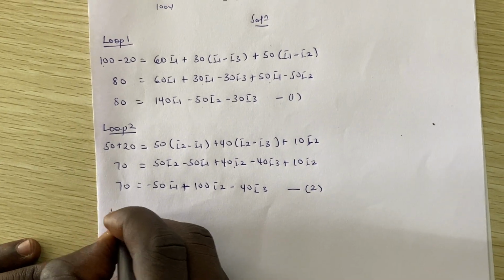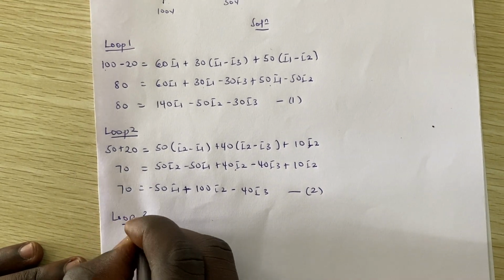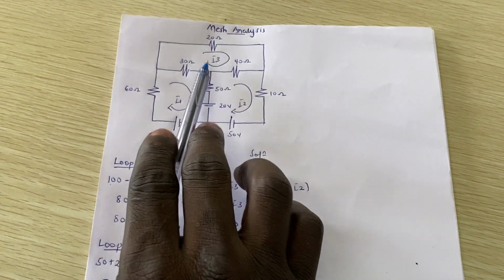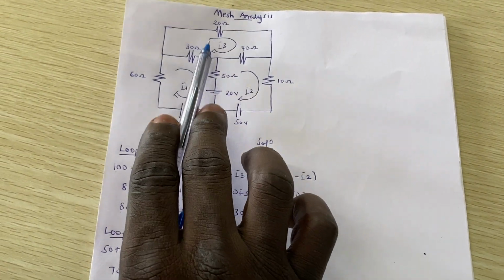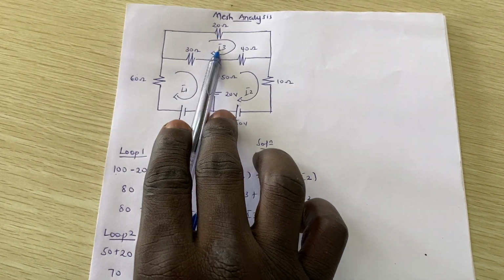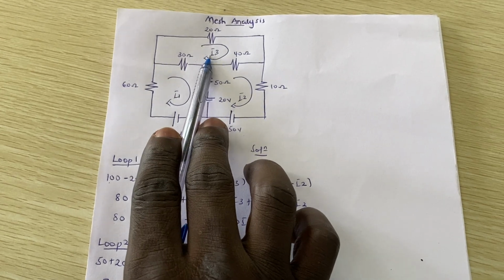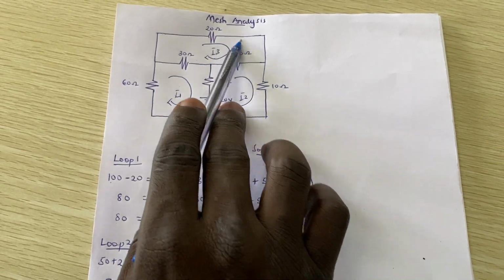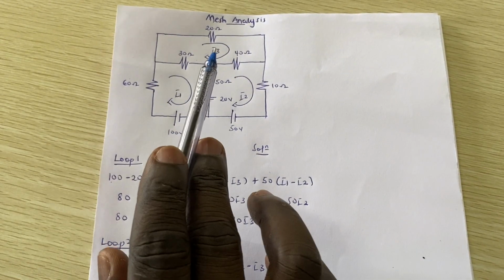And now loop 3. When we consider this loop, we don't have any voltage source here, any current producing elements. So it means that the sum of these voltage drops is going to give us 0, right?